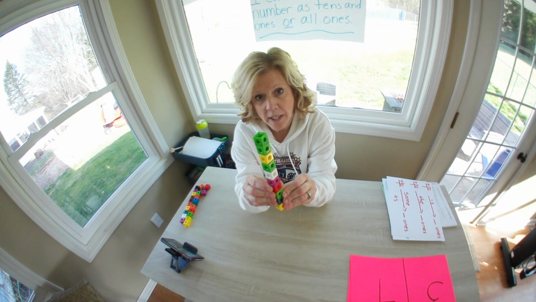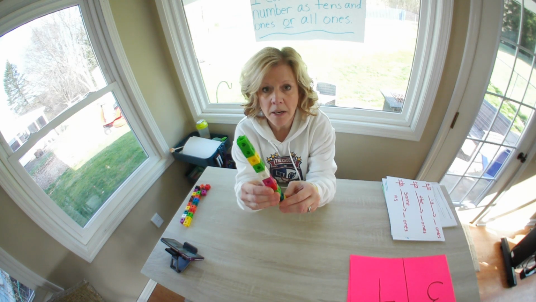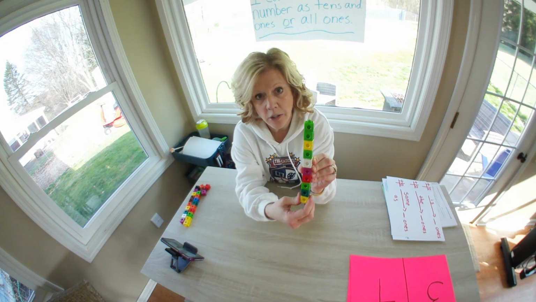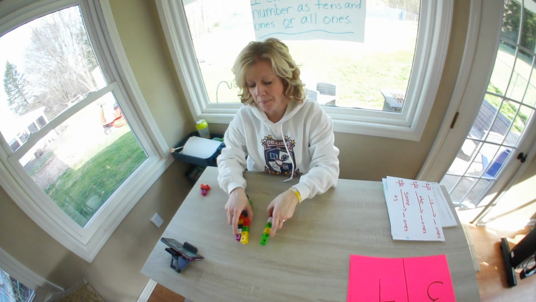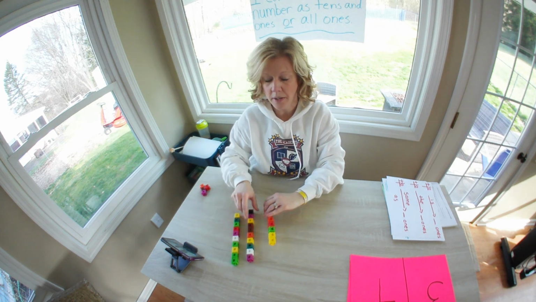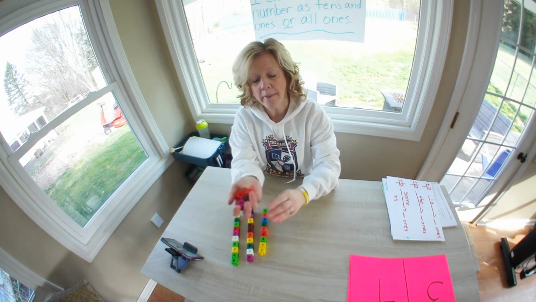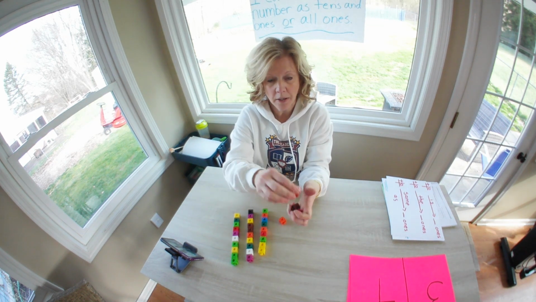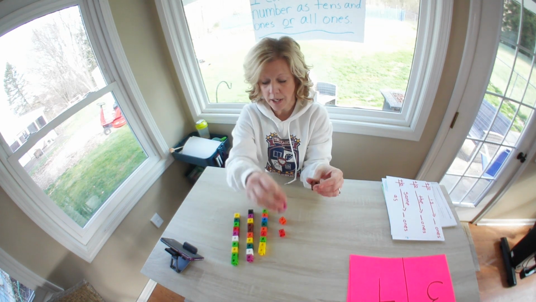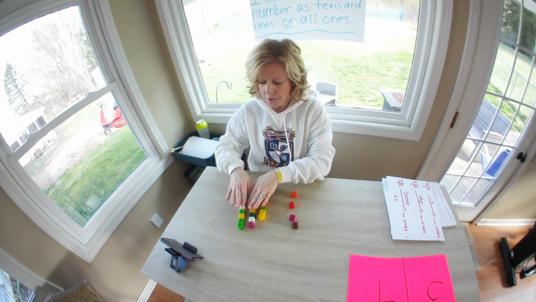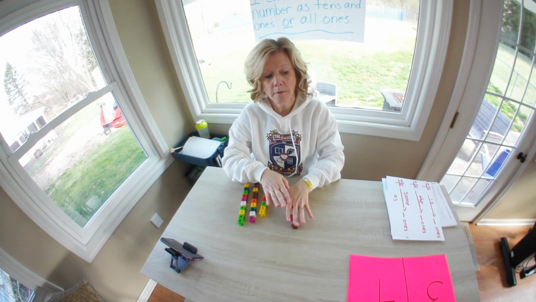What we're going to do is take a look at some numbers using our cubes again. So if I take a look at these cubes, you'll notice that, again, I have 10 in each cube. And I have a number here. So I have 10, 20, 30. But I also have some ones here, don't I? So I have 31, 32, 33, 34. So I have 3 10s and I have 4 ones.